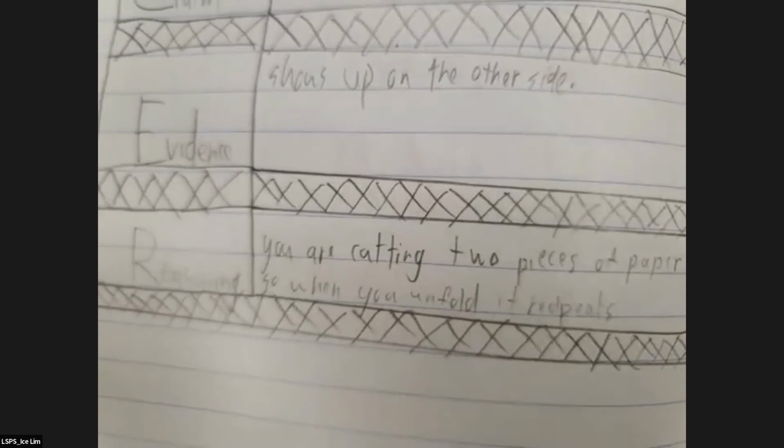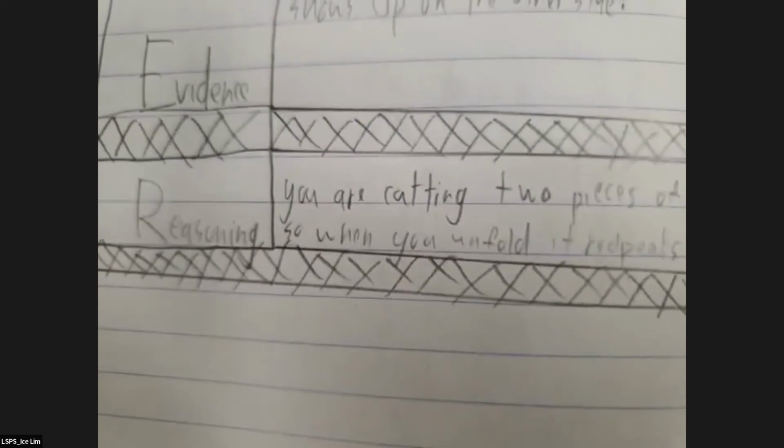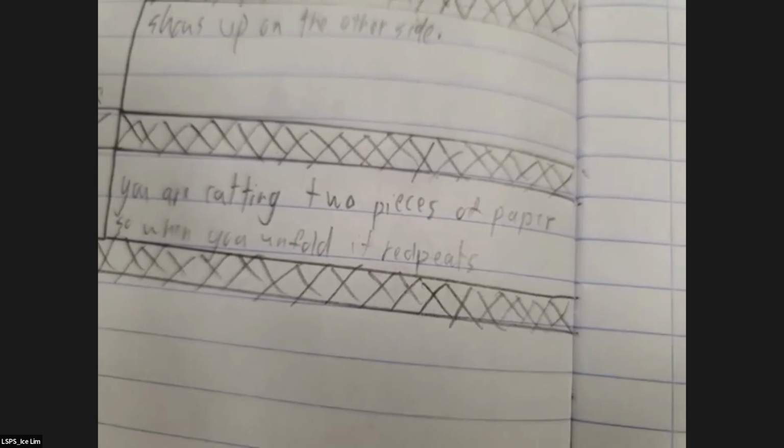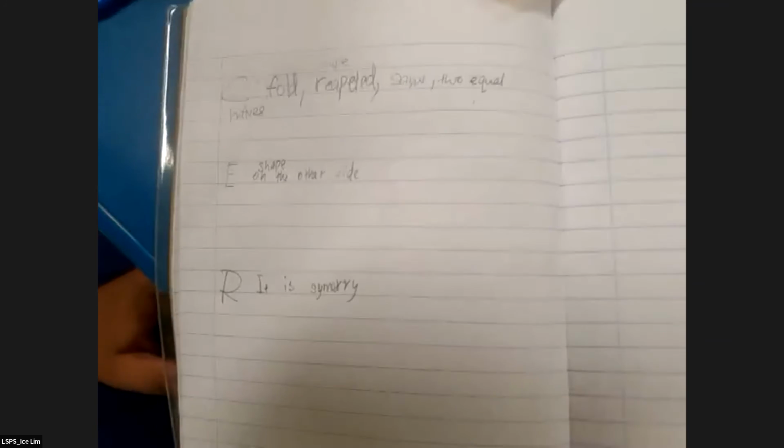Okay, so JJ wrote here, if you are cutting the two pieces of paper, you are cutting two pieces, so when you unfold, it repeats. Okay, I think I got what he means. He means that when you are folding and you're cutting along the folding, you're actually cutting both pieces of paper. And because you're cutting the same way, when you unfold it, it repeats. Okay, right, thank you.